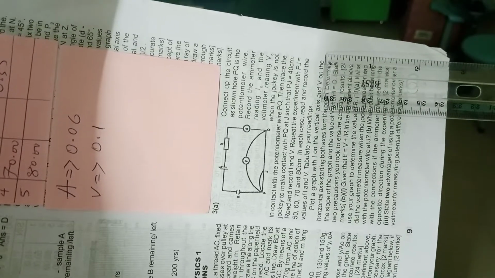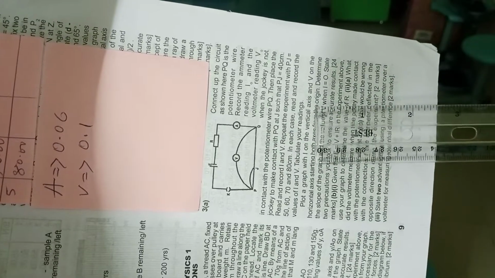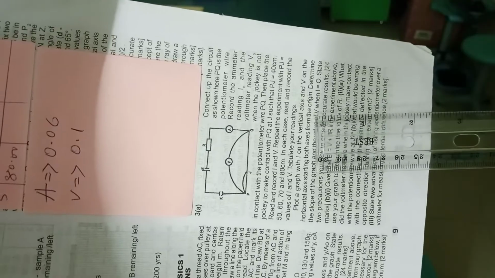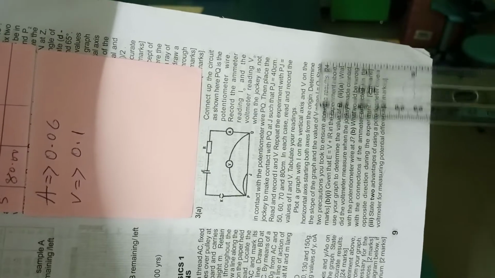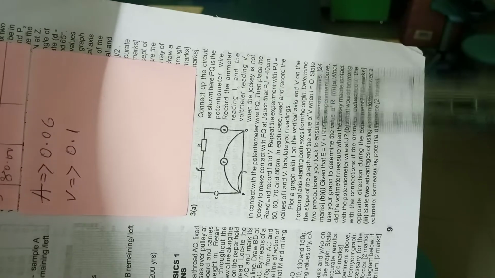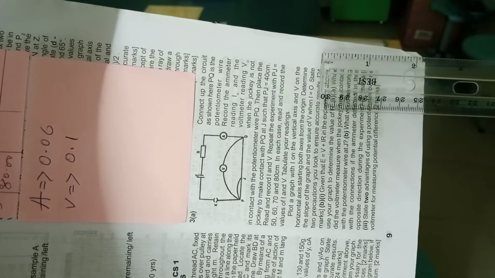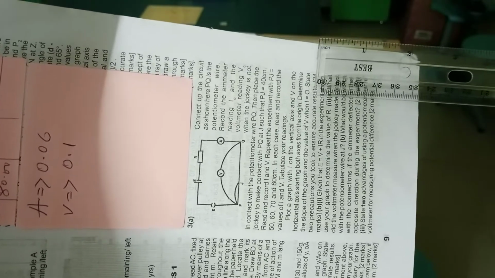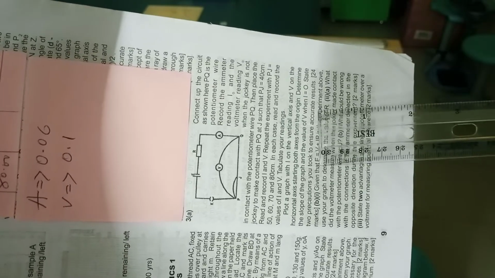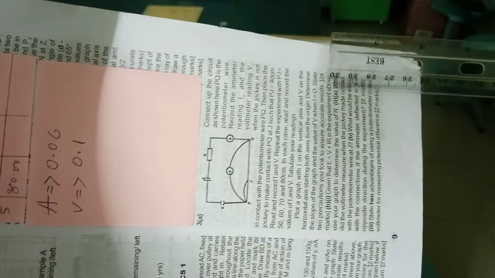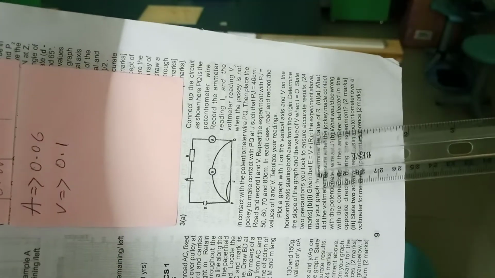Tabulate your readings. Plot a graph with I on the vertical axis and V on the horizontal axis, starting both axes from the origin. Determine the slope of the graph and the value of V when I is equal to 0. State 2 precautions you took to ensure accurate results. That is 4 marks.